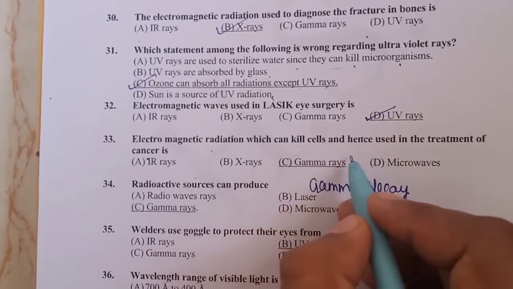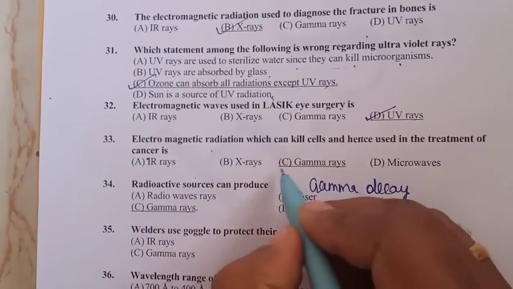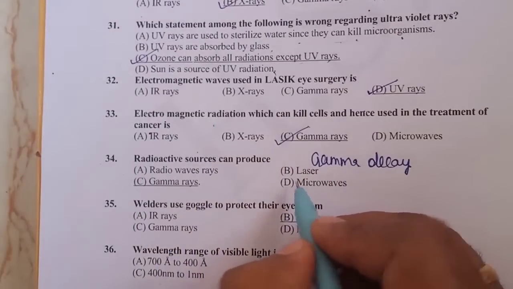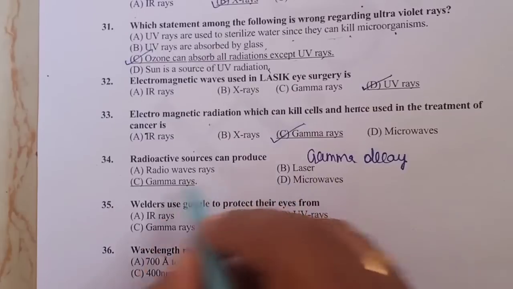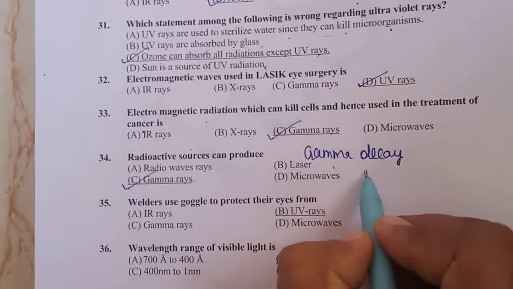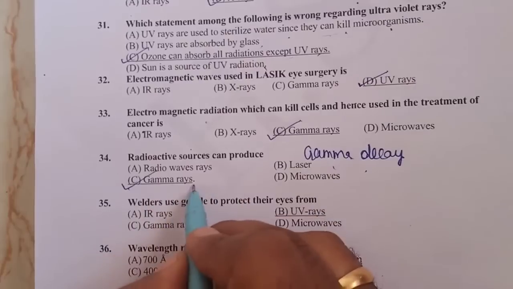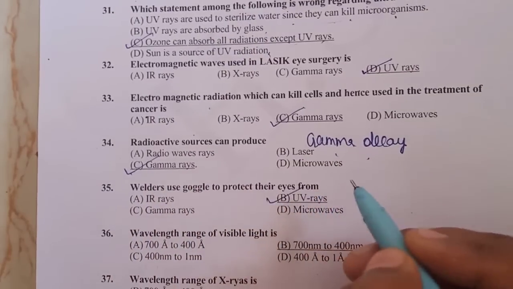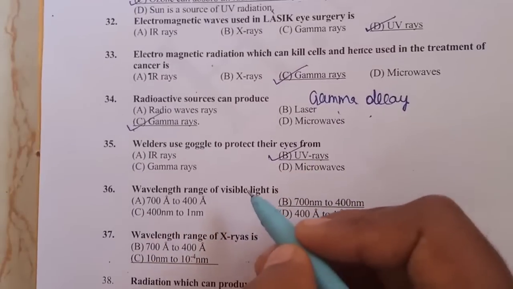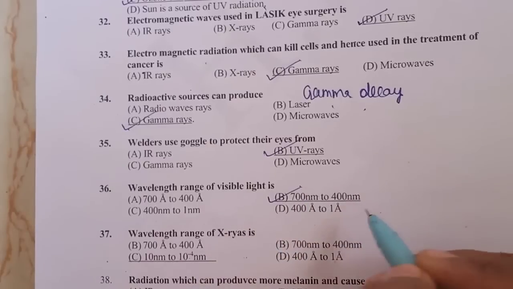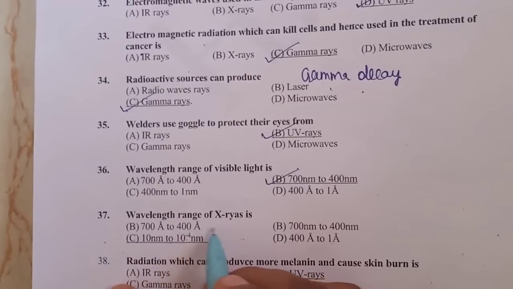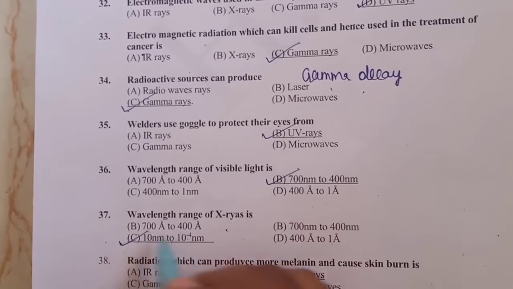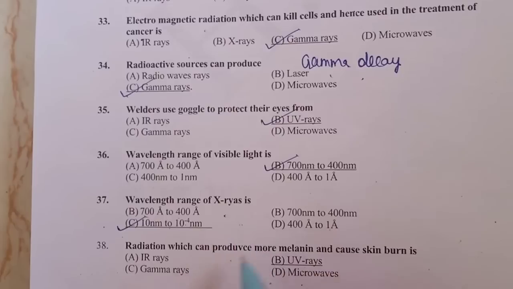Electromagnetic radiation which can kill cells and hence is used in the treatment of cancer is called gamma rays. Radioactive sources can produce gamma rays because in gamma decay we get a photon, that is called gamma rays. Welders use goggles to protect their eyes from UV rays because they are high energy rays. Wavelength range of visible light is 700 nanometer to 400 nanometer. Wavelength range of X-rays is 10 nanometer to 10 to the power minus 4 nanometer. Radiation which can produce more melanin and cause skin burn is UV rays.